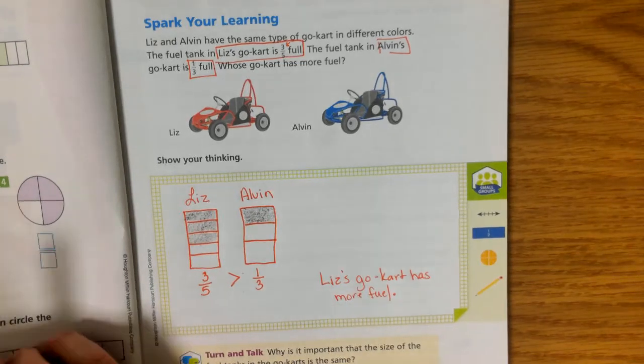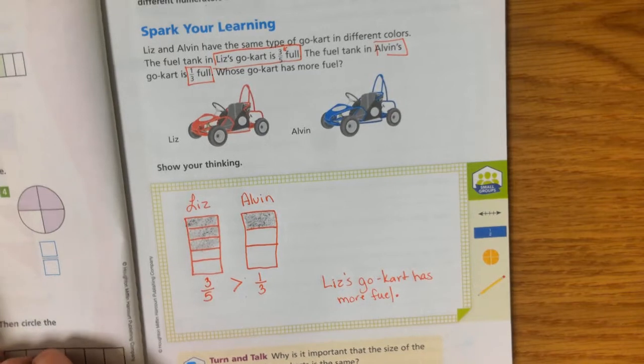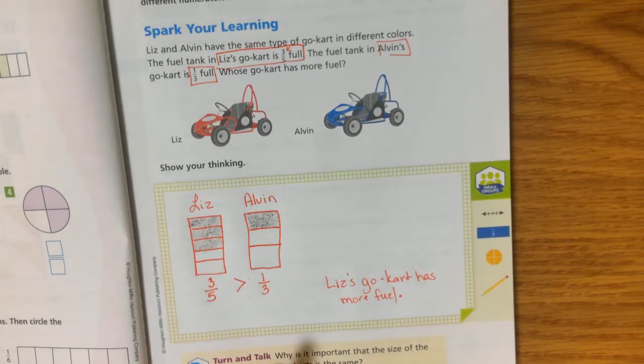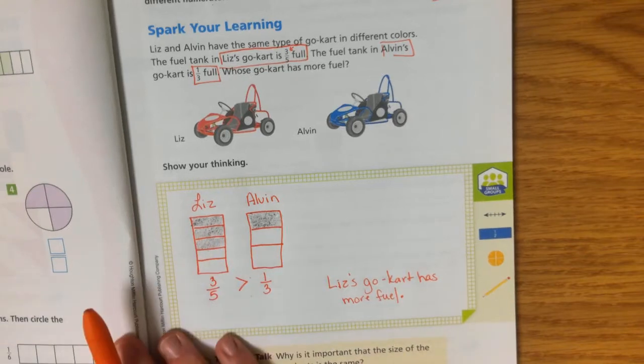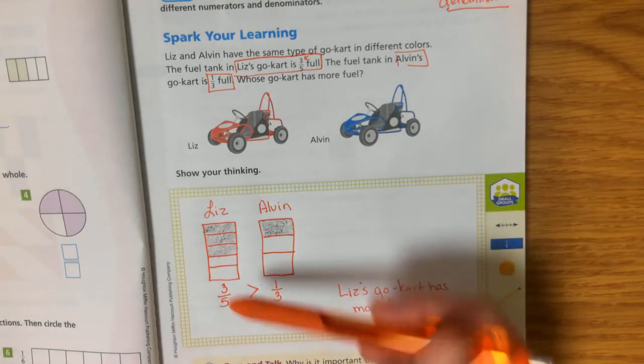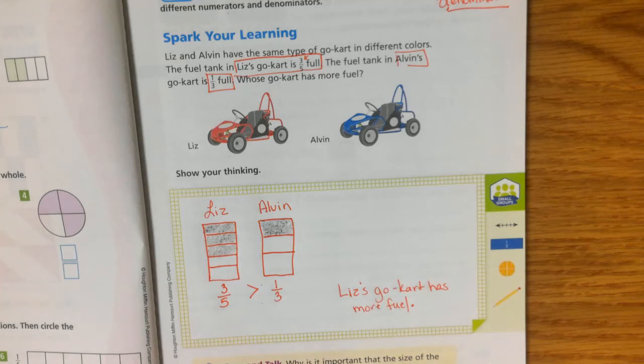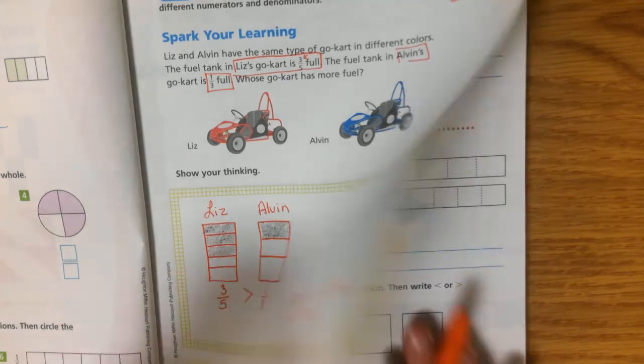So the biggest thing about this is to make sure that your models are the same size and that you are separating them as close to equal as you can. Okay? If you have fifths, as close to 5 equal pieces as you can. Thirds, as close to 3 equal pieces as you can. And so on and so forth. Okay?